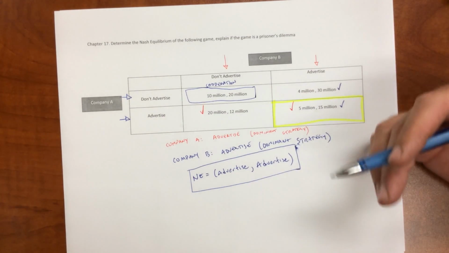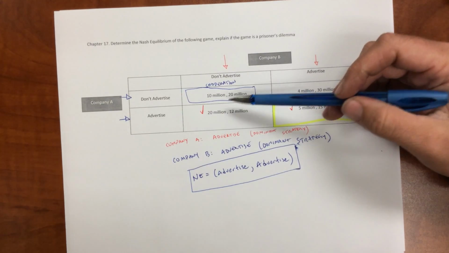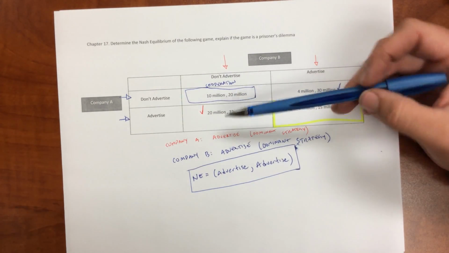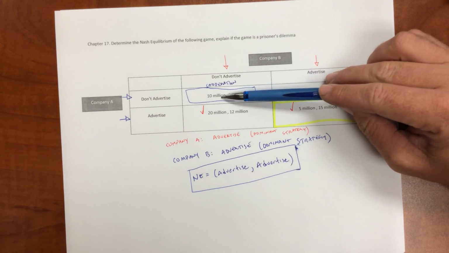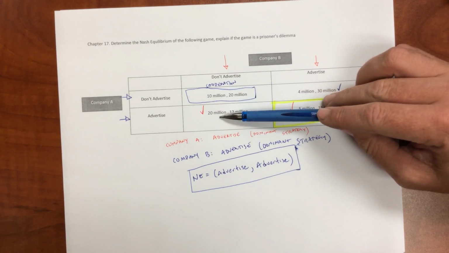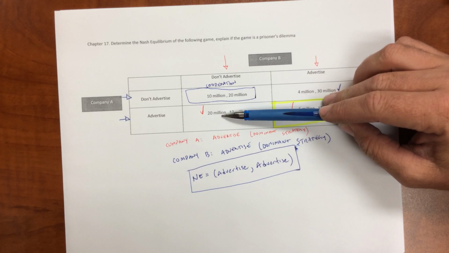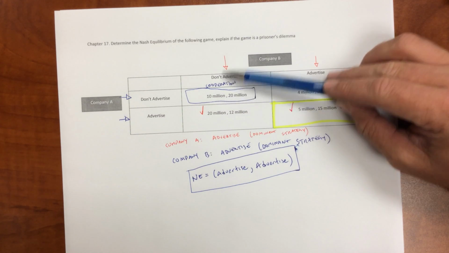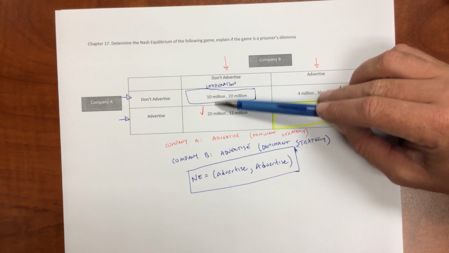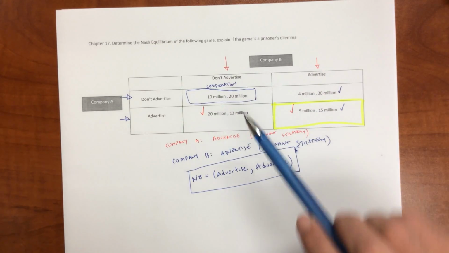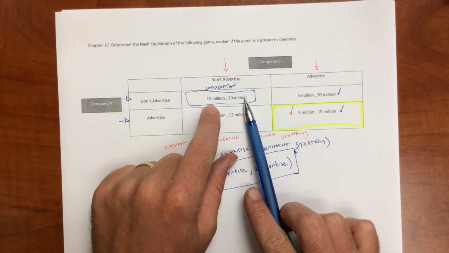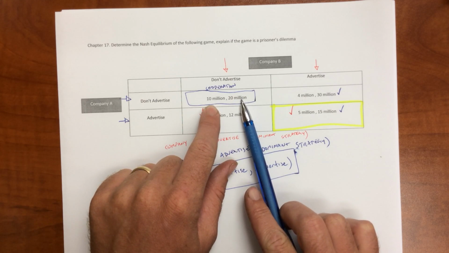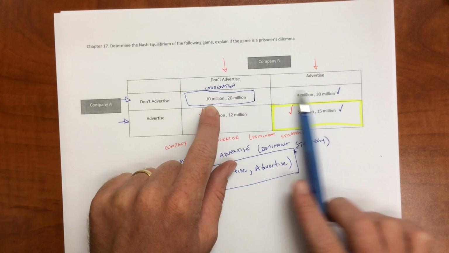So let's suppose they say, let's cooperate. Well, if they're going to cooperate and agree to that, what should company A do? If they think that company B is going to not advertise, company A can deviate and advertise and get $20 million as opposed to 10. So they have an incentive to cheat the deal and to advertise. If company B assumes that company A is not going to advertise, then they're choosing between advertising for 30 million as opposed to 20.